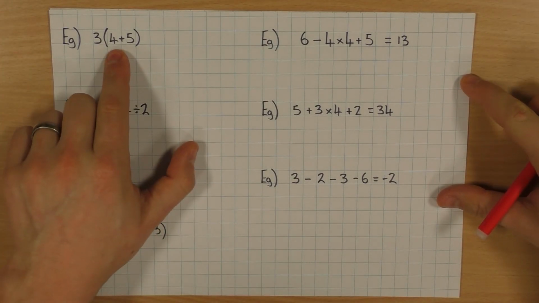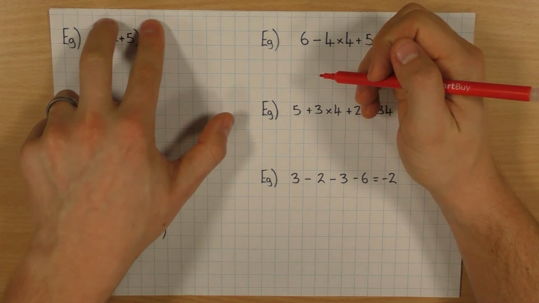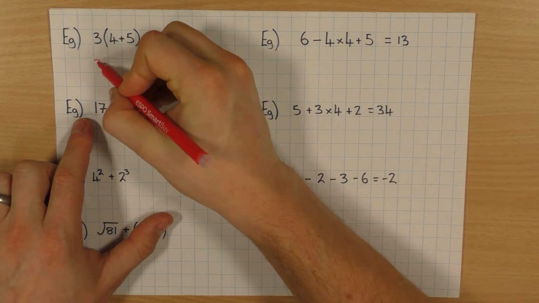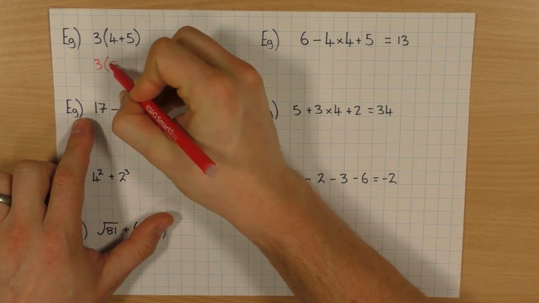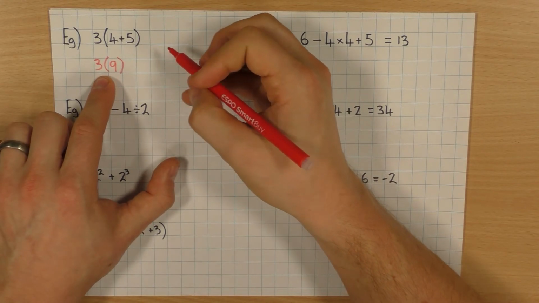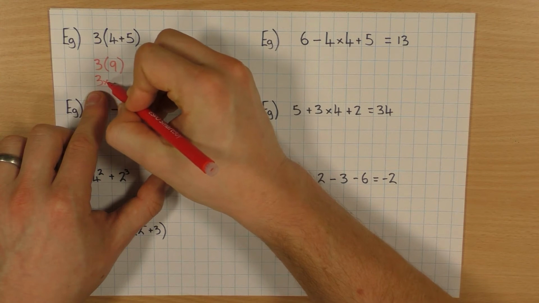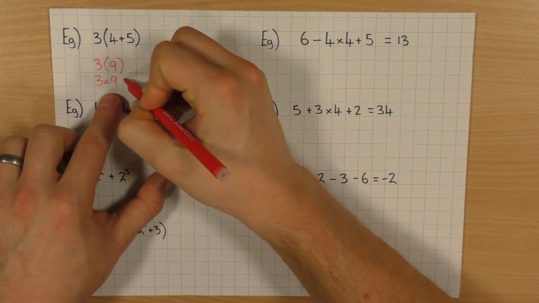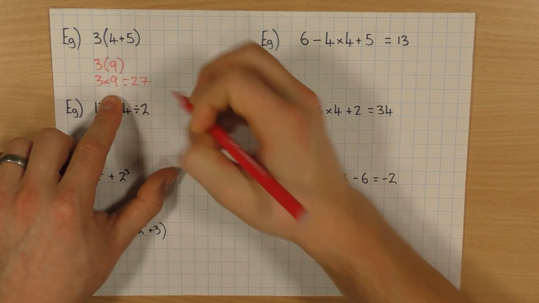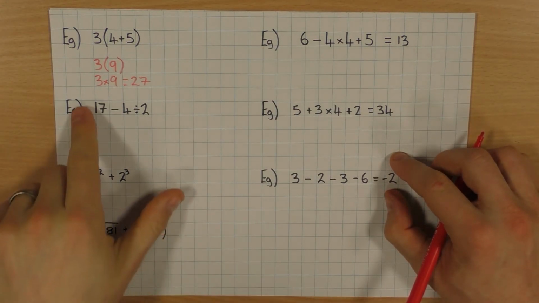Okay, so this one here, again, I've got brackets and I have an addition. So I must do the brackets first. So I must do 4 plus 5 to get 9, and then it's just expanding a bracket. Now hopefully if you have expanded brackets before, you know that that actually just means 3 times 9, which of course is 27. So whenever we're expanding brackets, we are multiplying.